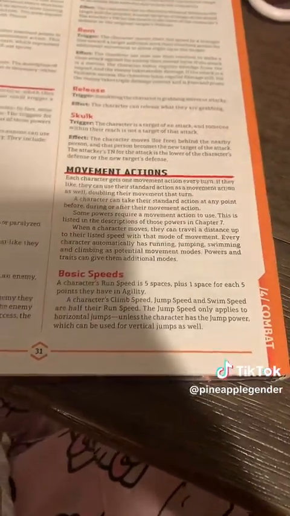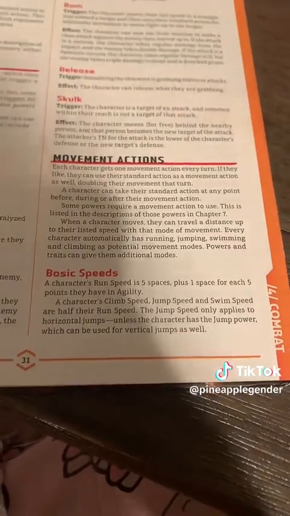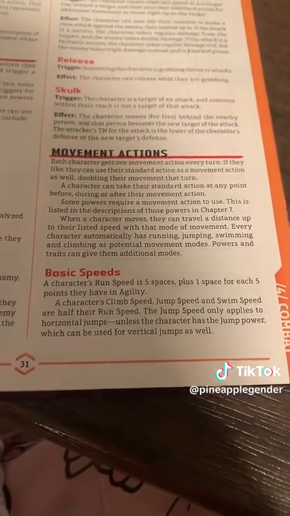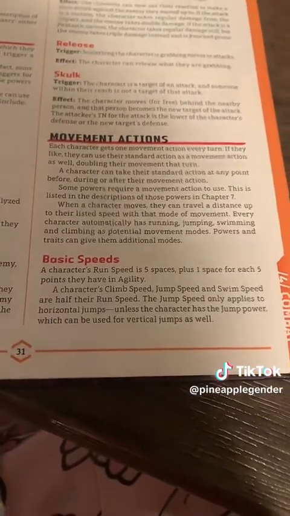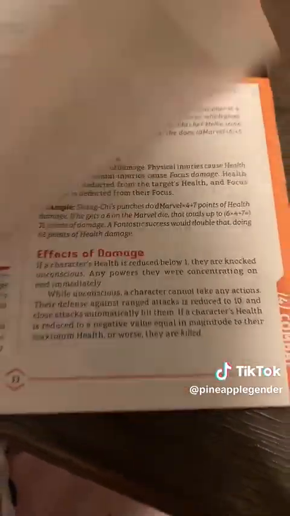And this is rounding upwards. So if you have 5, it would be a 3 for all those. Unless the character has jump power, which can be used for vertical jumps as well.